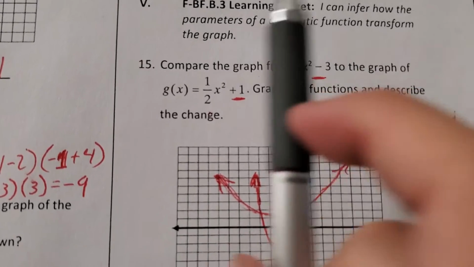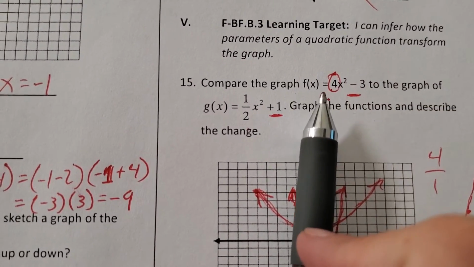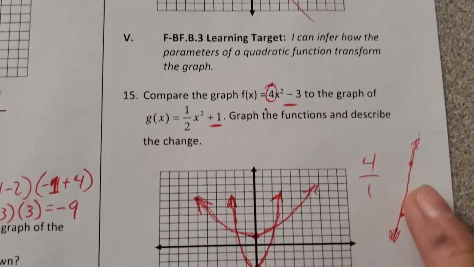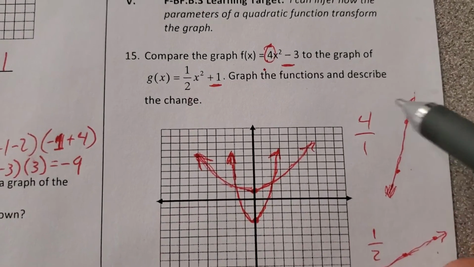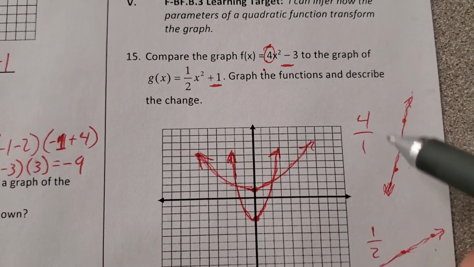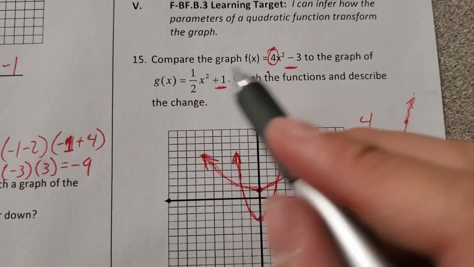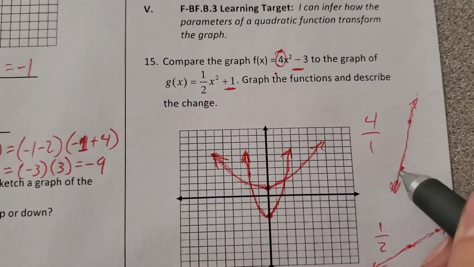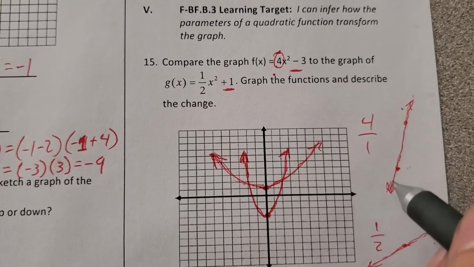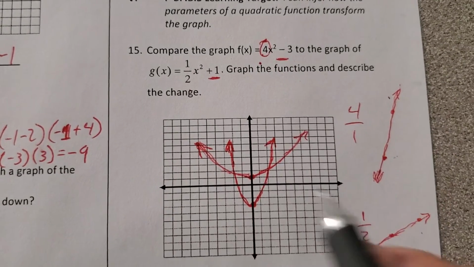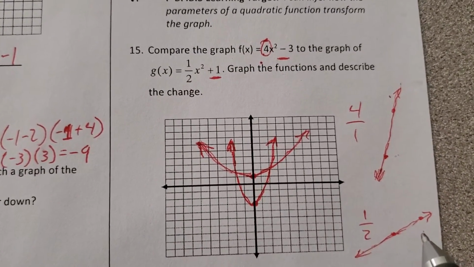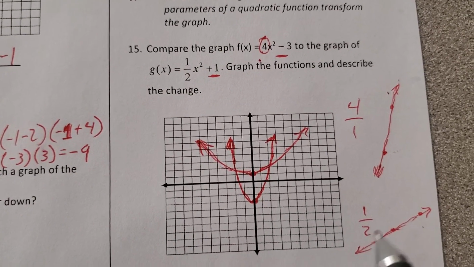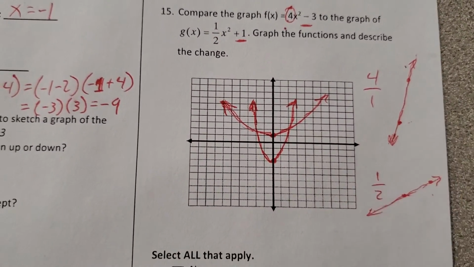Just identifying what the 3 does and what the 4 does. And again, if you have trouble with this, you can just draw the line. This is the slope, that's the slope. And just visualize it. It's 1 over, 4 up. This is going to be a skinny graph. This one is 2 over, 1 up. This is going to be a wider graph. And that's it. That's 15.